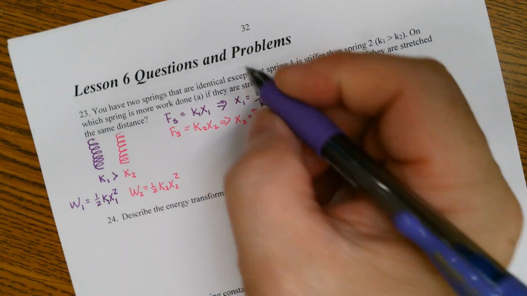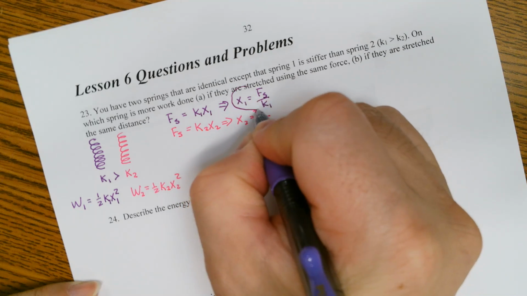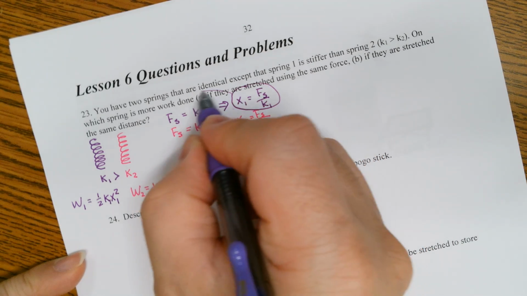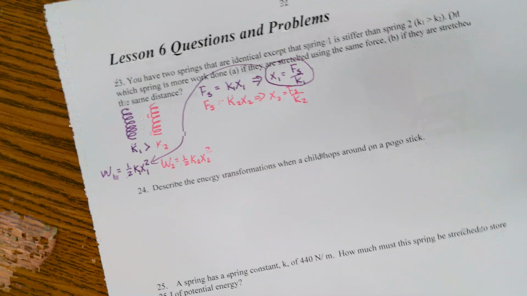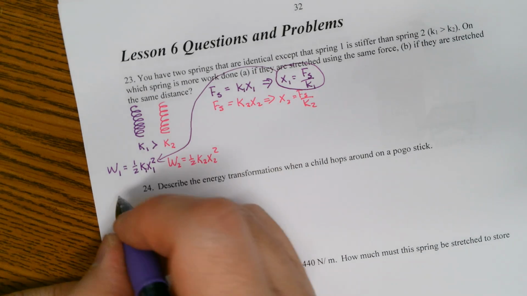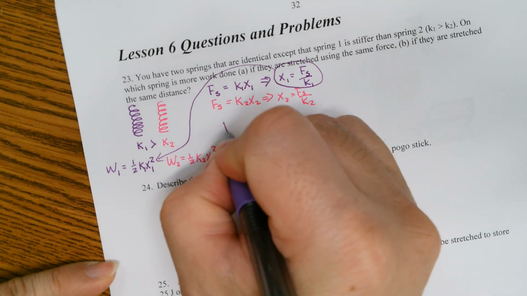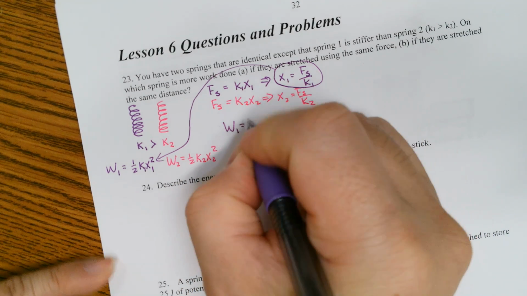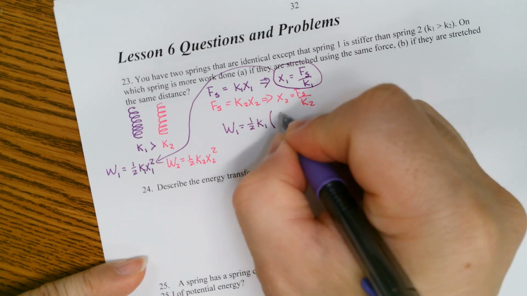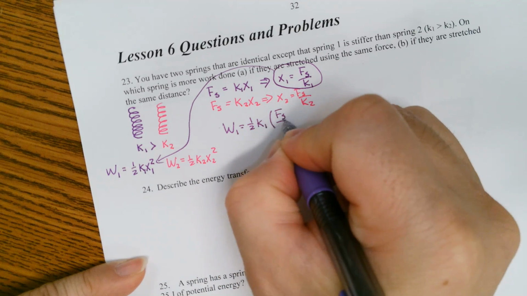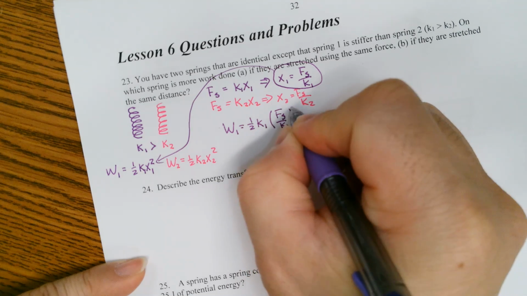If I substitute x1 into here, I get work 1 equal to 1/2 K1 times Fs over K1 quantity squared.